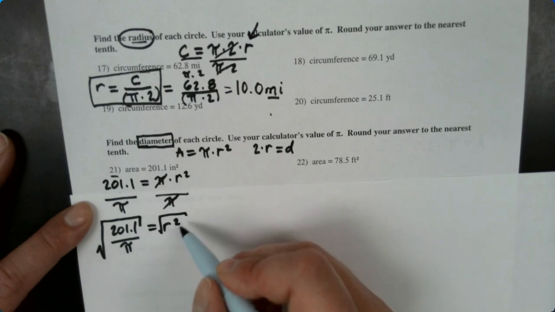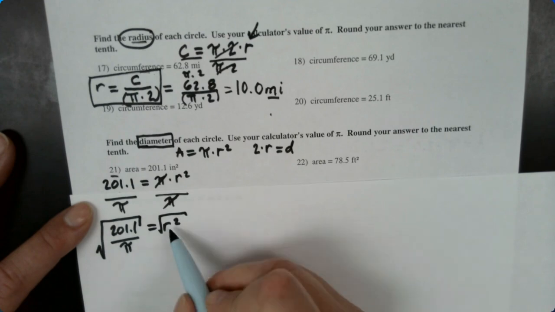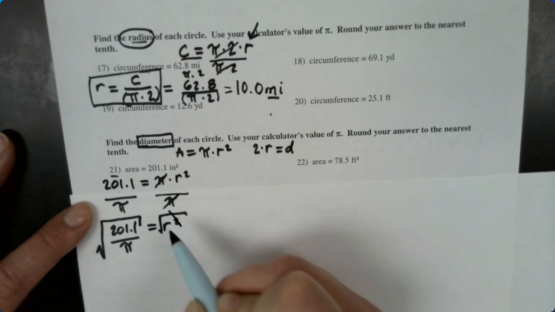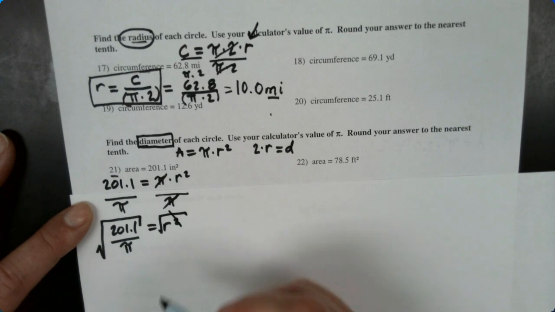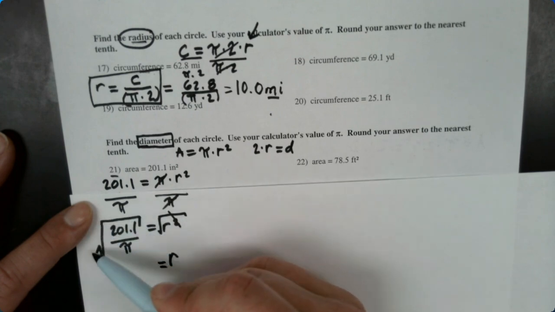So if we do it on the right to get rid of that squared on the r, we have to do it on the left. So now we got rid of the squared. So those cancel out. That's why we did that. We needed the r by itself. So now r is by itself. Now we can put this in our calculator.